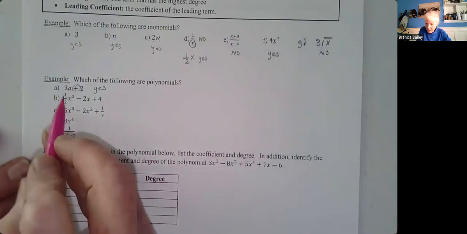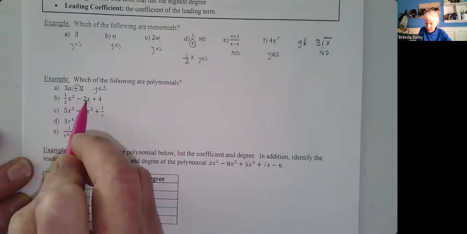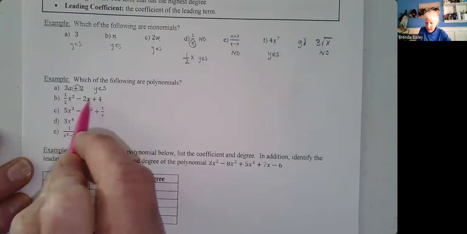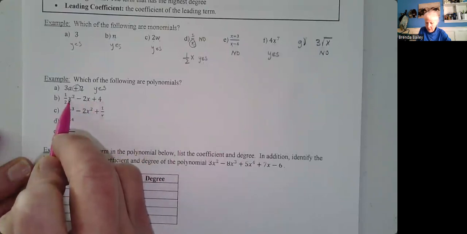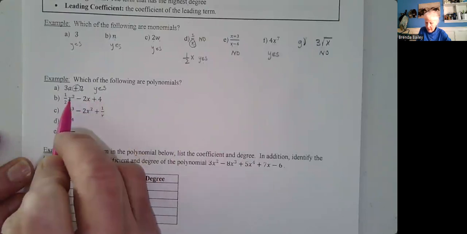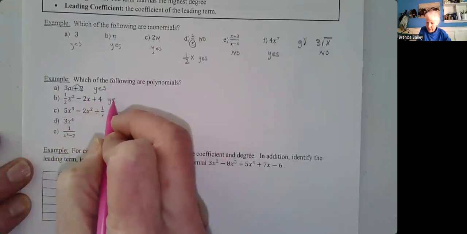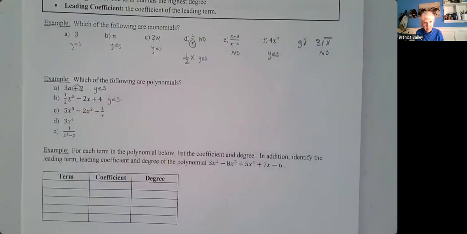So here, this one, if you look across, this has 3 terms. Okay, this right here, x is in the numerator, x is in the numerator, it's just a number. The x's are not in the denominator, there's no square roots. So yes, this is considered a polynomial.